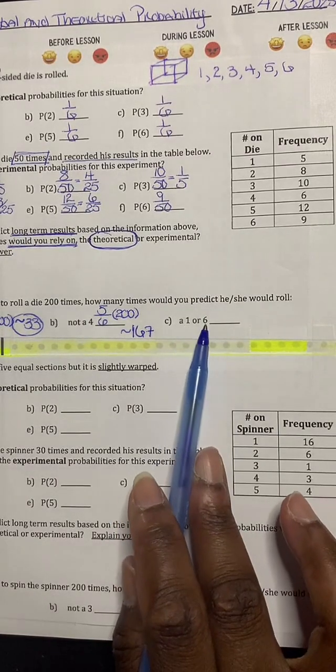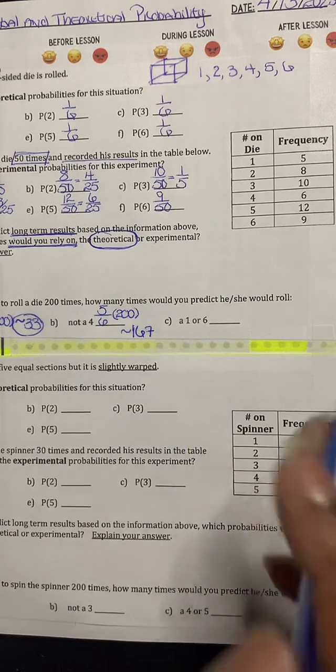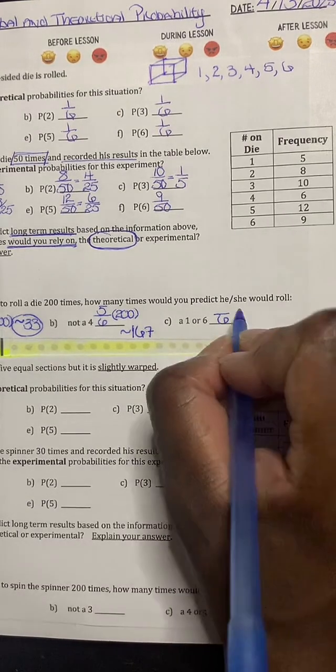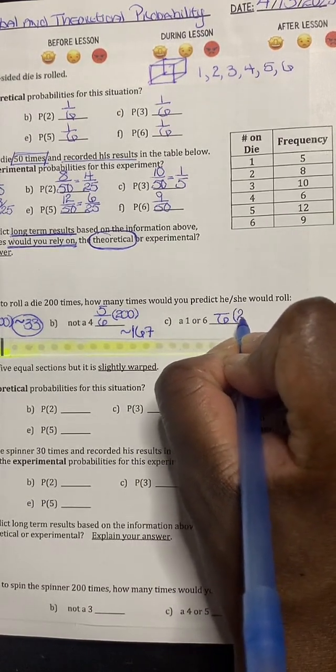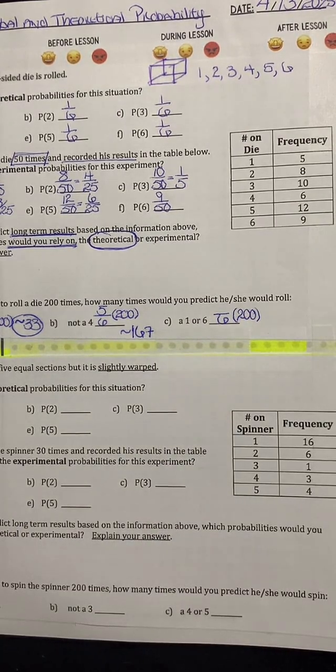So getting a 1 or a 6. Okay. So for us getting a 1 or a 6, that's going to be what out of 6? How many possibilities out of 6? So getting a 1 or a 6. How many possibilities? And this is a number or a die.